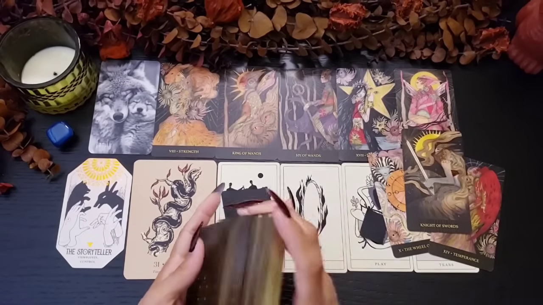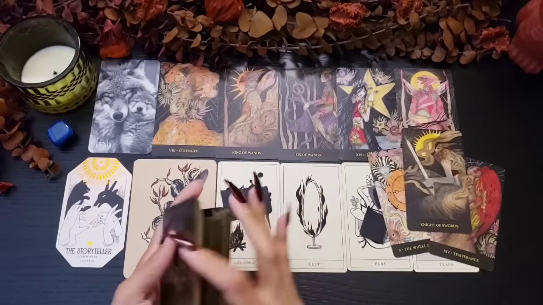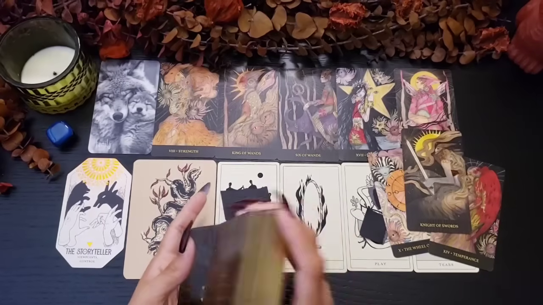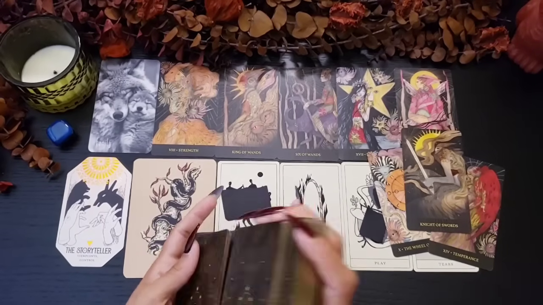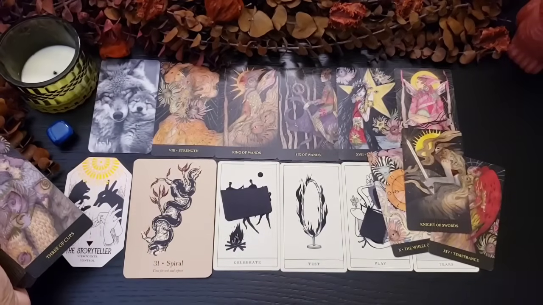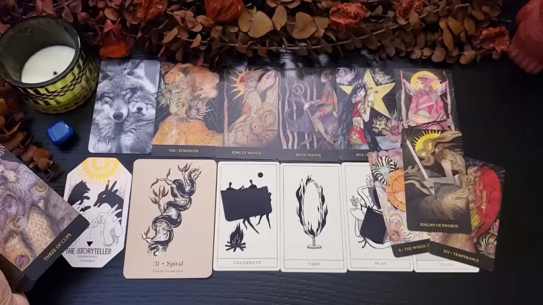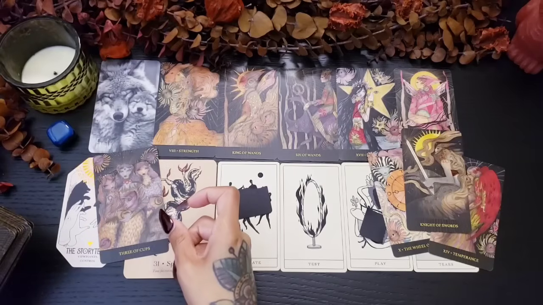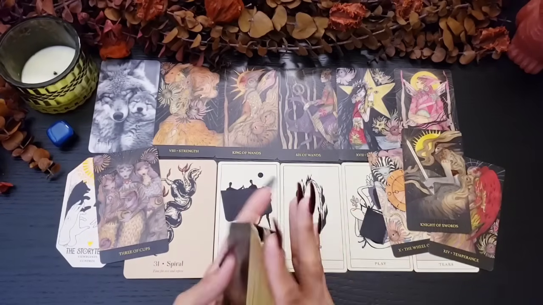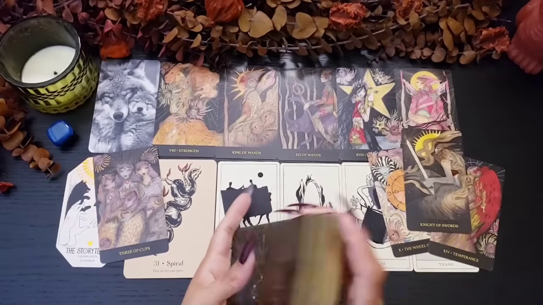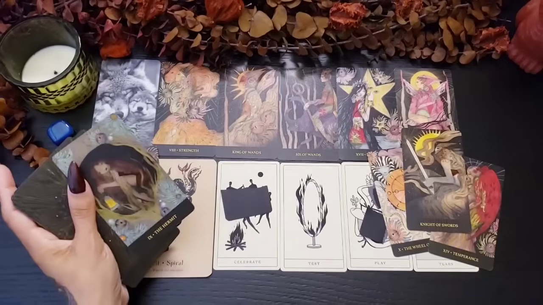Tell me more about the viewpoints and control here, Spirit. Three of Cups, other people. Other people. Outside influences. The Hermit.